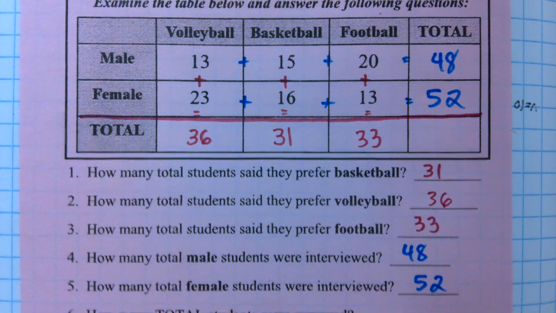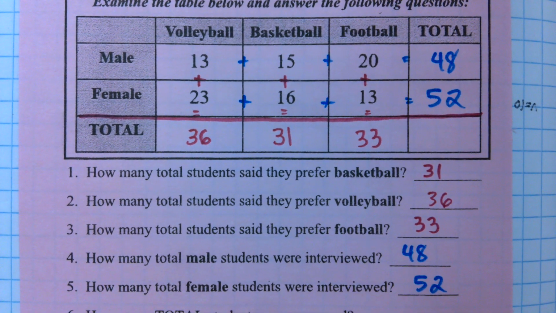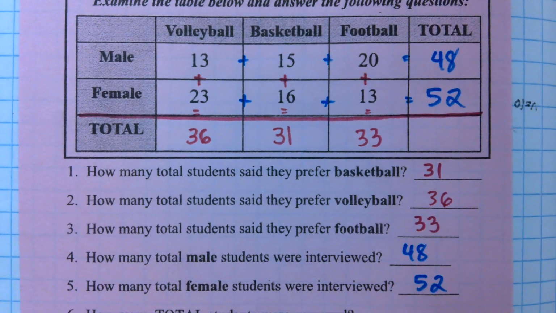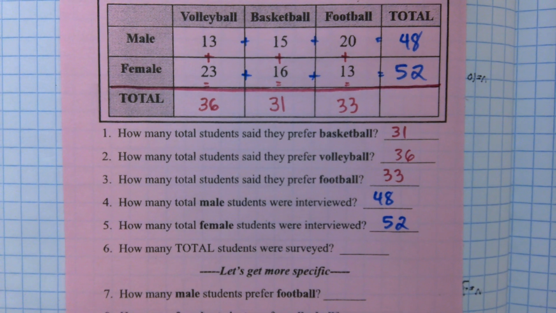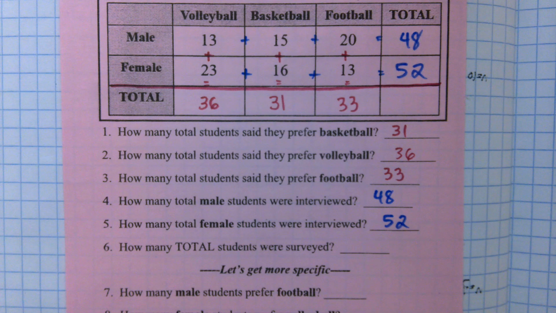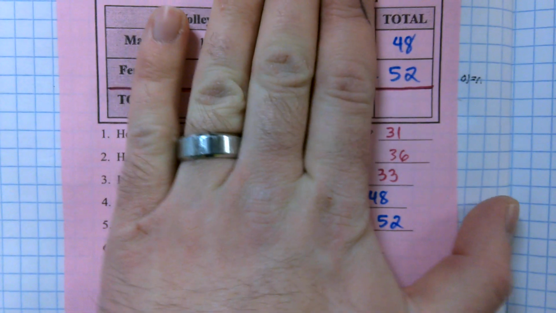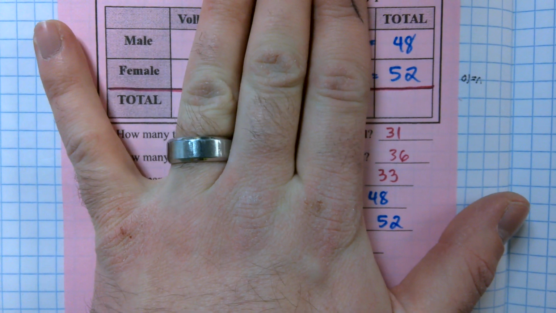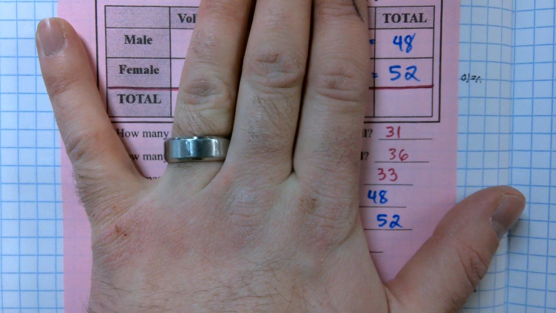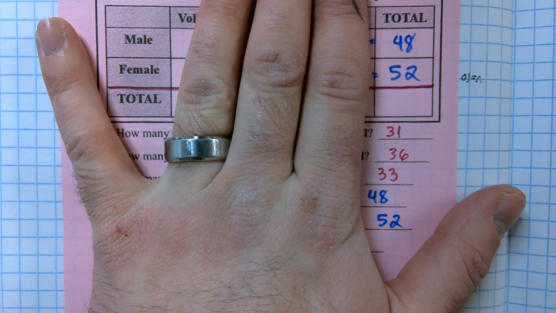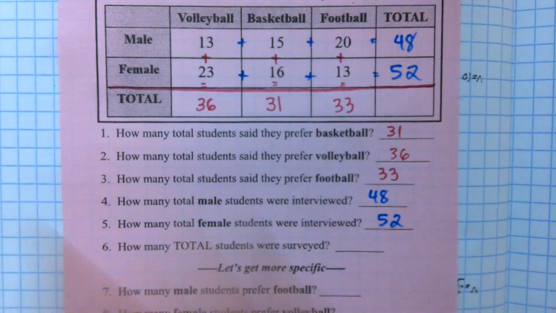Now, if we've done this right, we should see that my answer to number 6, we can get that answer 2 different ways. How many total students were surveyed? Well, let's look. There's 48 male students, 52 female students. Altogether, how many students is that? 100.